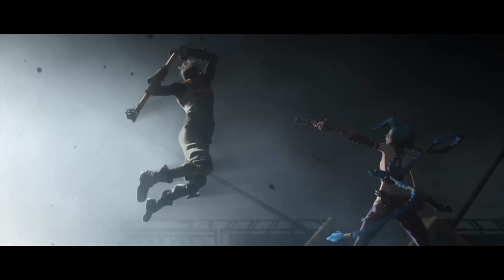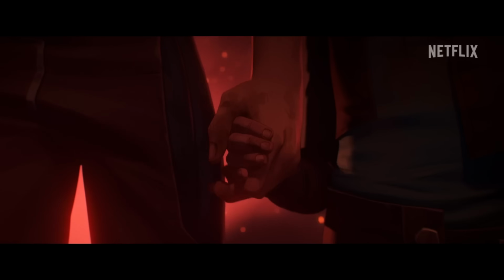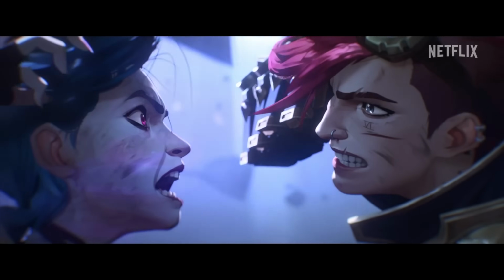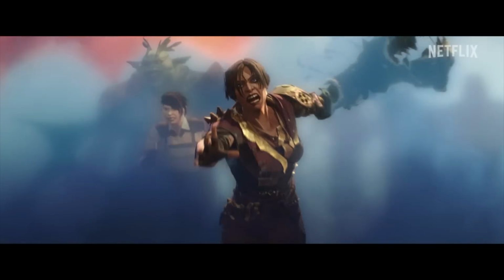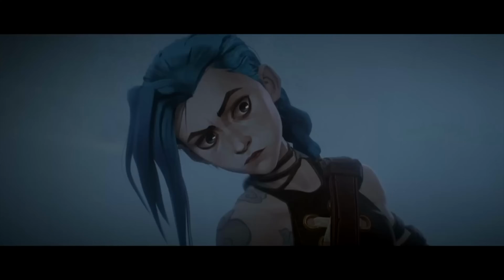Every frame in this series feels like a handcrafted masterpiece. The visuals feel alive. It's cinematic, stylized, and raw. You're not just watching an animation, you're stepping into another dimension. A dimension where hand-painted aesthetic is combined with 3D animation.